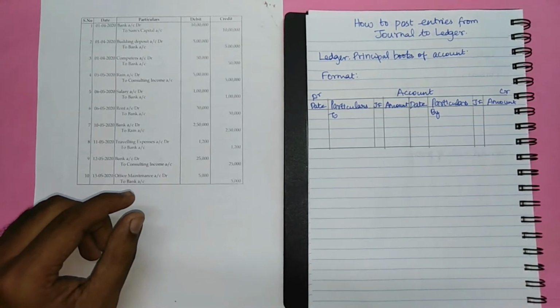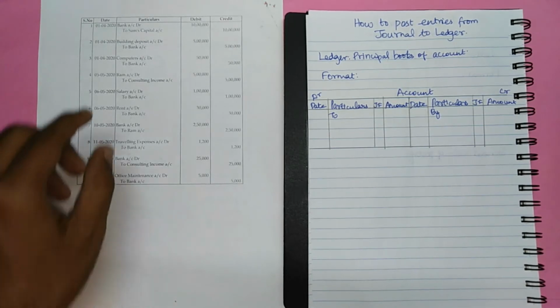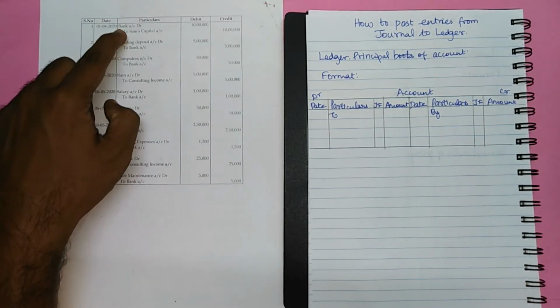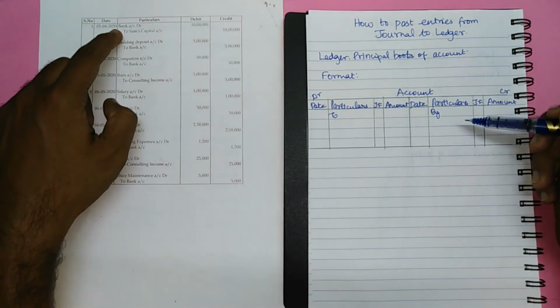Let me repeat this for you. The account debited in the journal, for example, the first entry, bank account is debited. So the account which is debited in the journal should be debited in the ledger also, but a reference should be given to the respective credit account. To explain this rule, let me consider this entry, bank account debit to Sam's capital account.